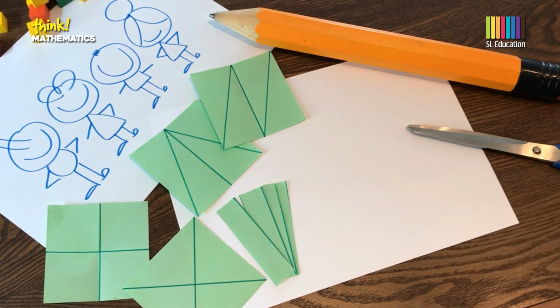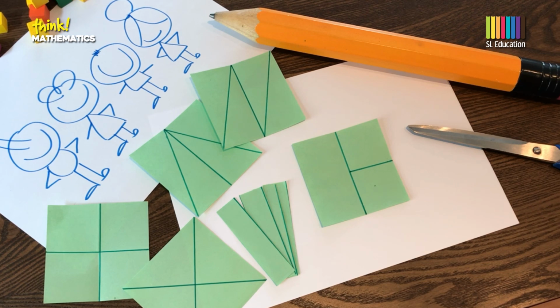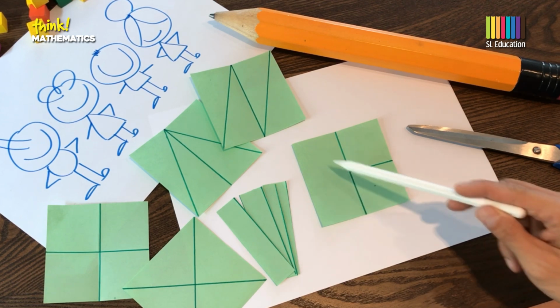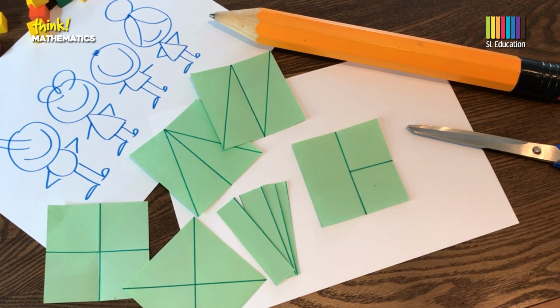I wonder if there are other possibilities like so, starting with two of them receiving a square each. I wonder if there are other ways that the remaining piece can be cut into two pieces that are equal in amount.